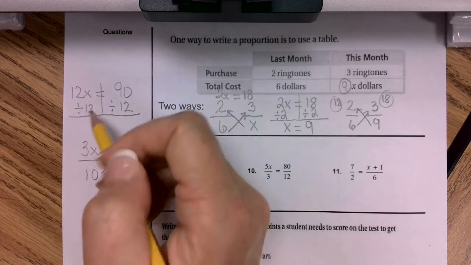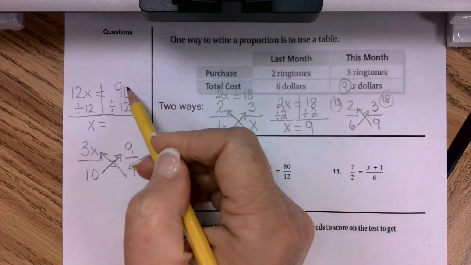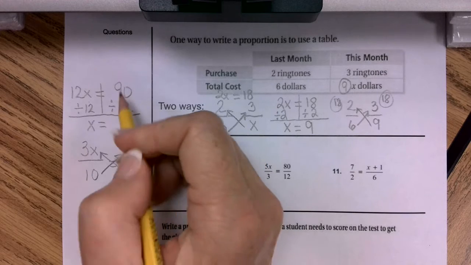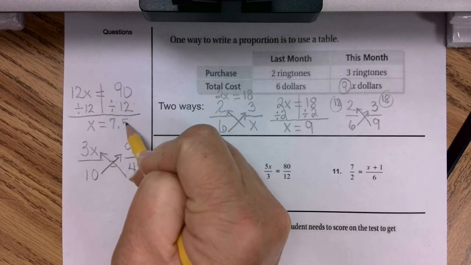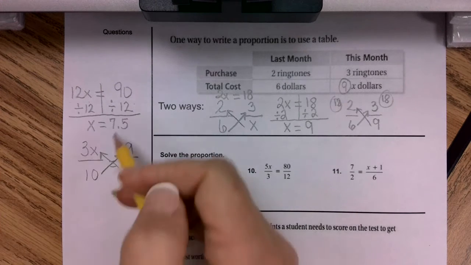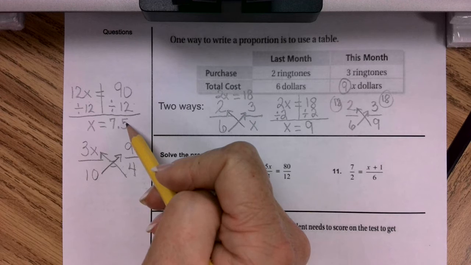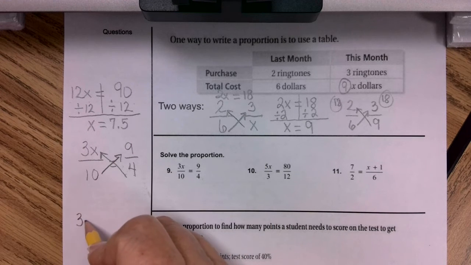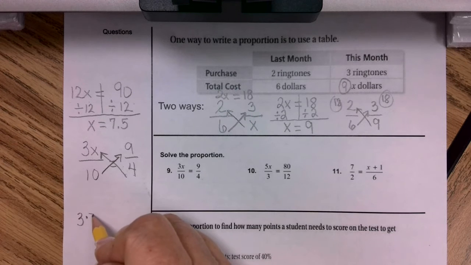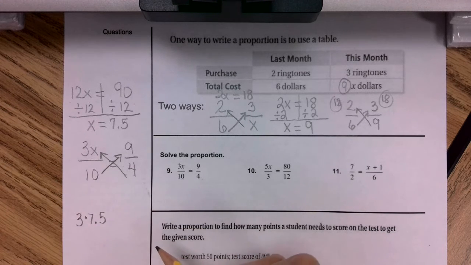12 divided by 12 leaves you with just 1x. And 90 divided by 12 is 7.5. So if we do x is equal to 7.5, then that means you would do 3 times 7.5.